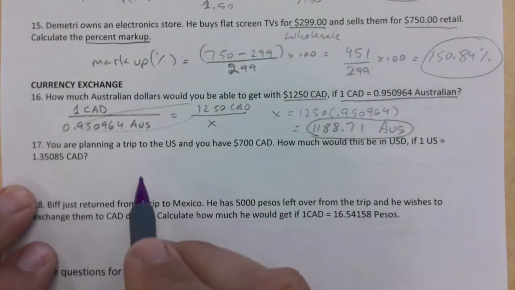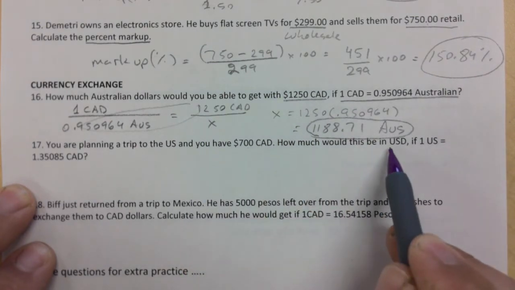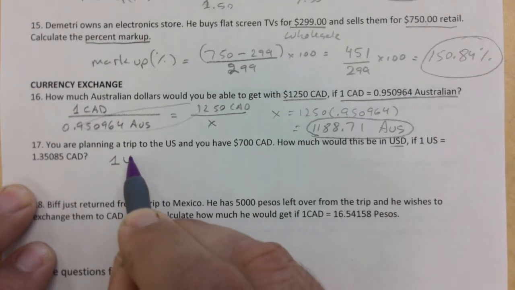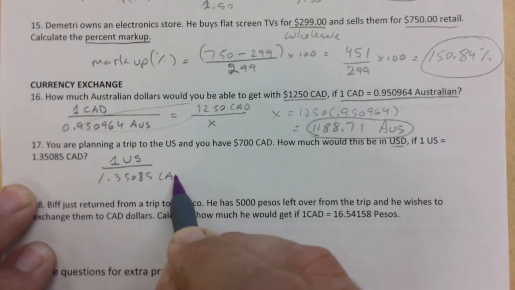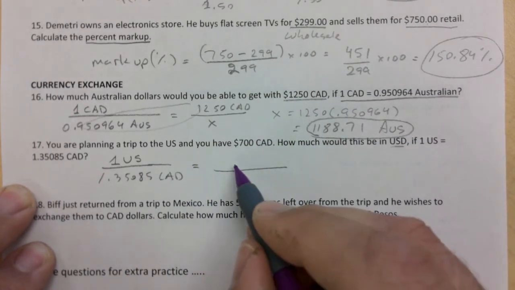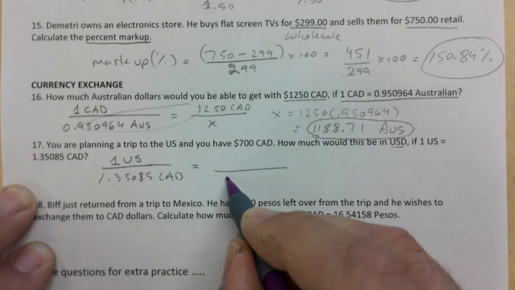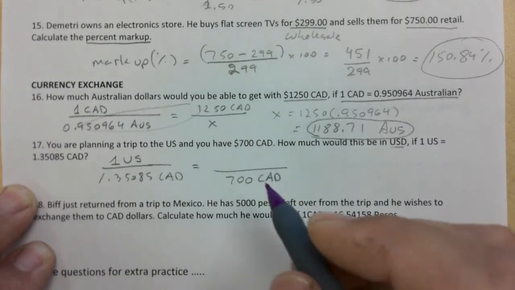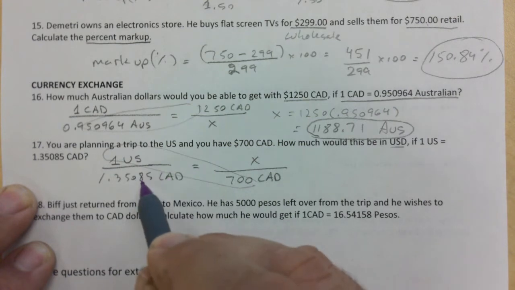Okay, keep going. You're planning a trip and you have 700 Canadian. You would like to convert them to US. If 1 US is 1.35085 Canadian, so you start with what they give you, right? If that is true, then on the other side you have the Canadian, right? So you have 700 Canadian down here, and this is X. So now you're multiplying up and dividing by that other number.